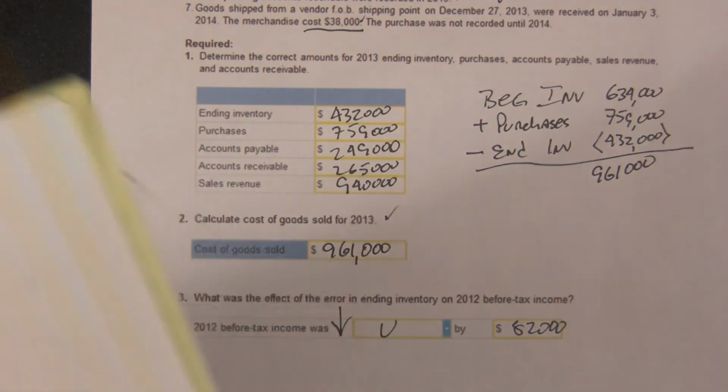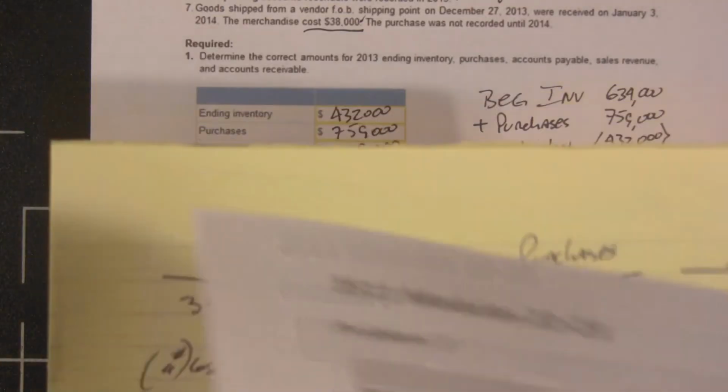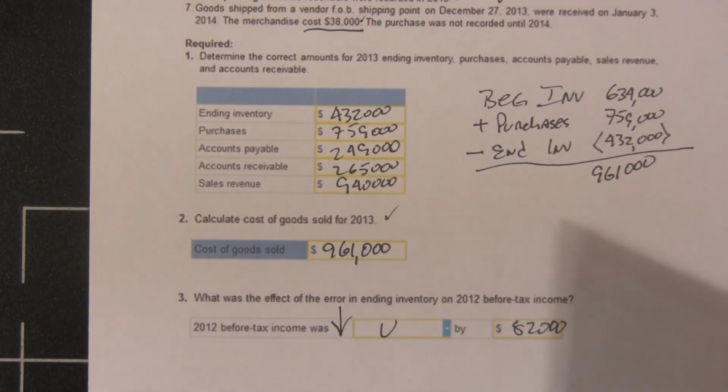So that was a pretty good overall problem. With those problems, you have to make sure you remember to do T accounts, get each and every item and label, label, label.